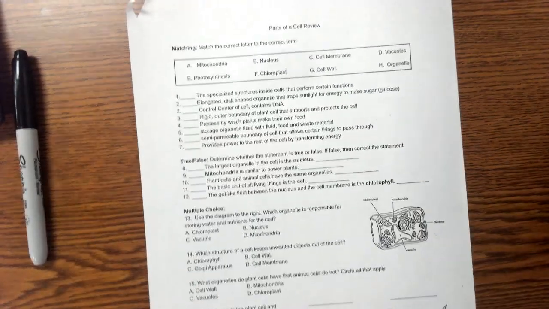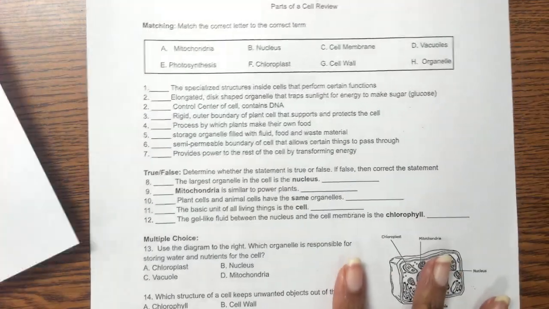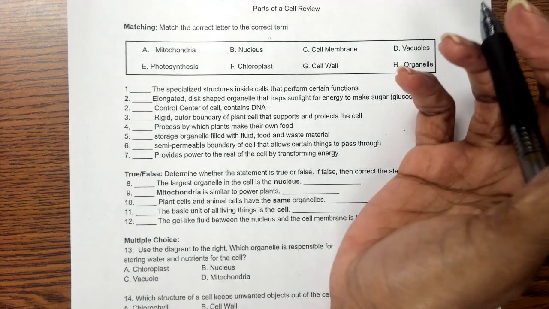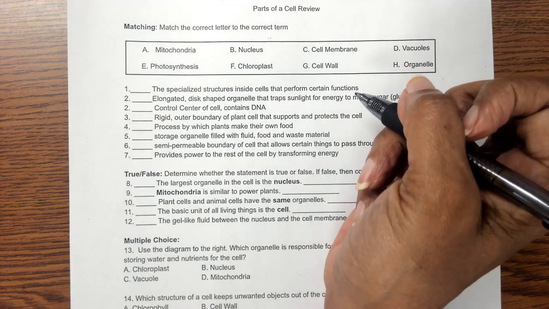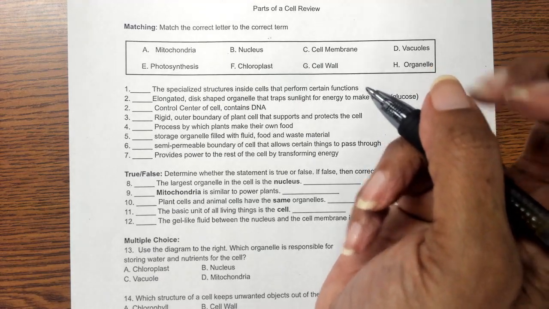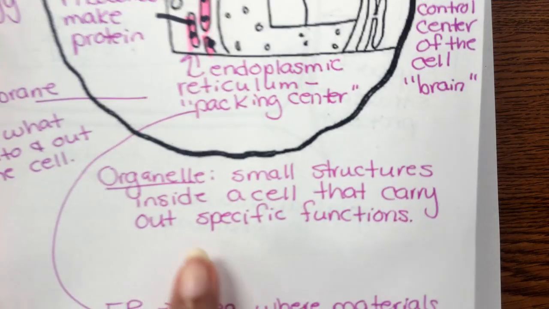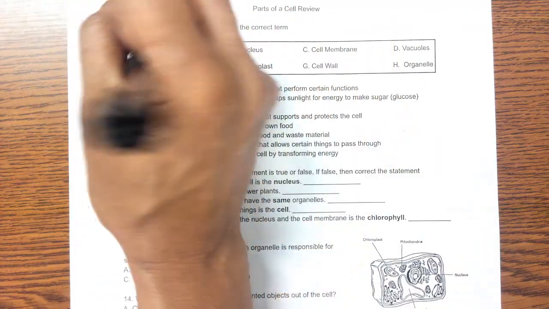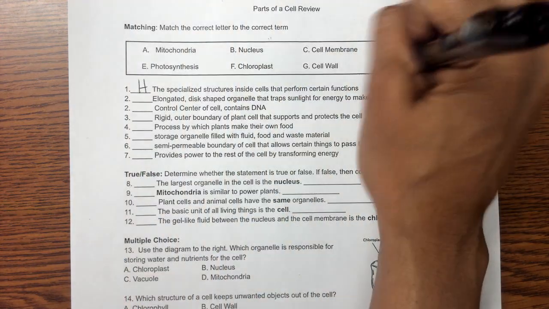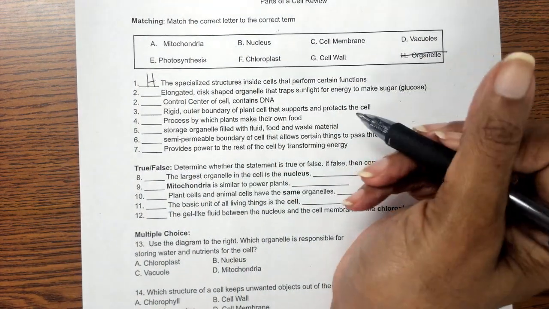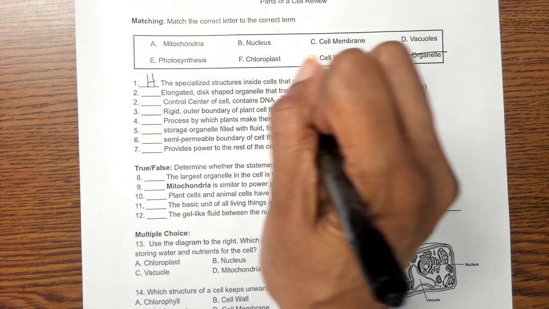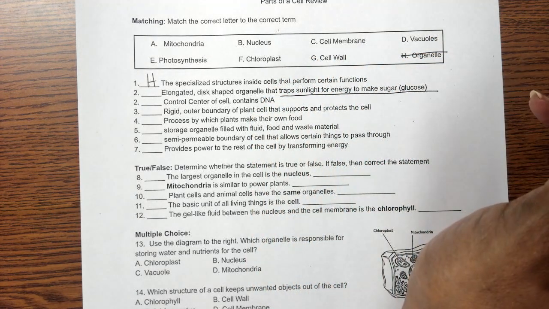All right, so now we can go on and do this. Specialized structures inside of a cell that perform certain functions. What we labeled that, guys, and we wrote the definition, organelle. So that would be H. Elongated disc-shaped organelle that traps energy to make sugar for the plants.